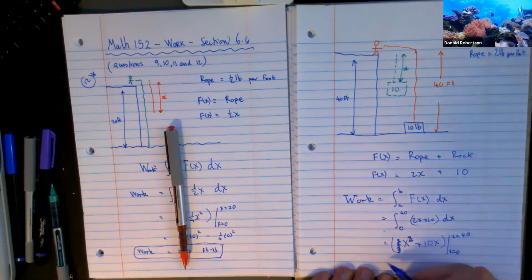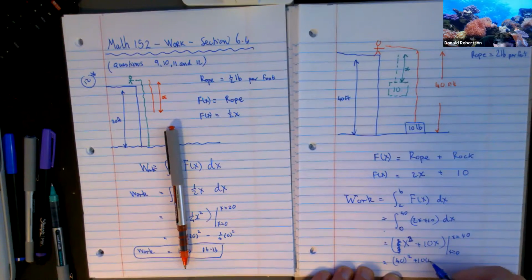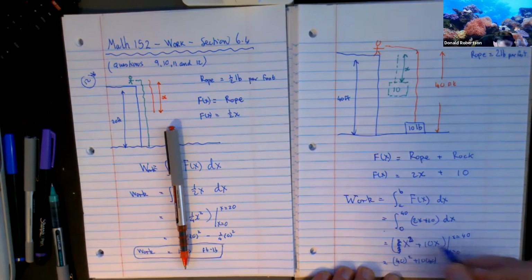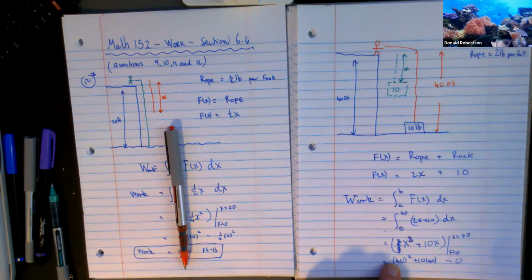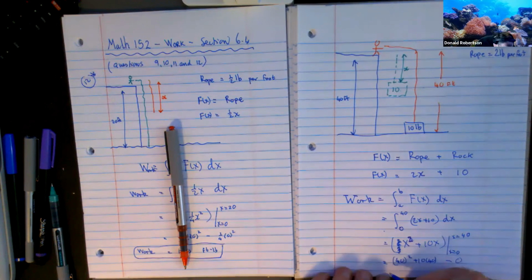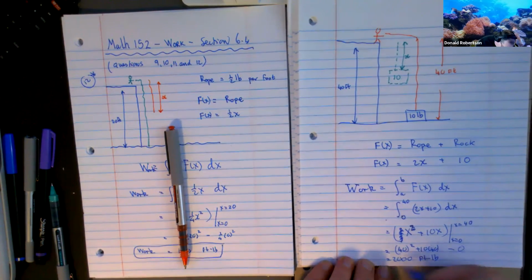So it's going to make it a little bit easier to calculate as well, because it's going to be 40 squared plus 10 lots of 40. Can I just tell you that that's going to be take away 0 without writing it down? You plug 0 in here, it's going to get you 0. So 1600 plus another 400, 2000 foot-pounds.